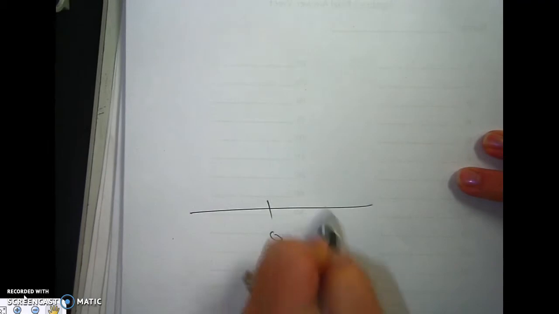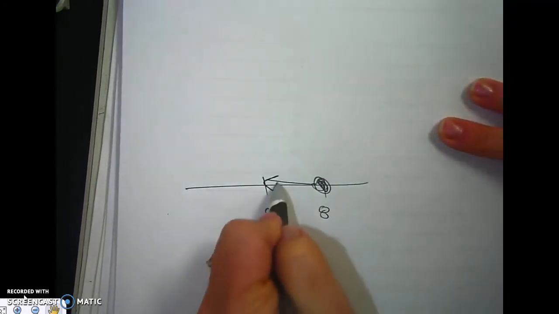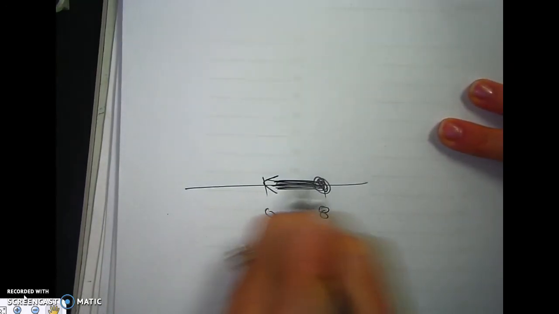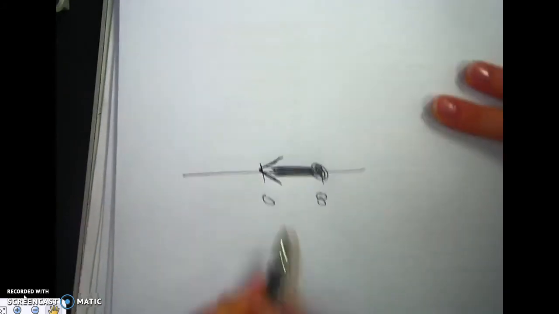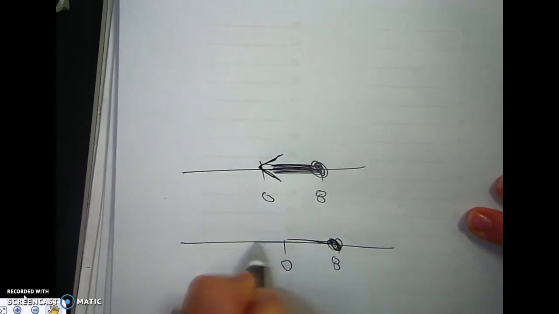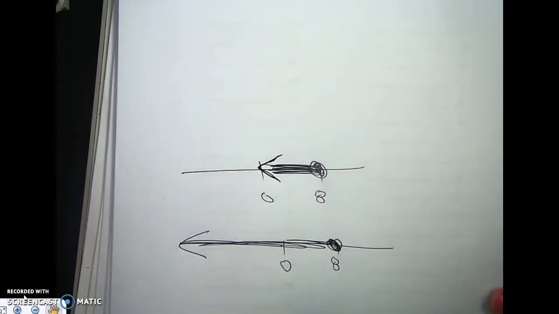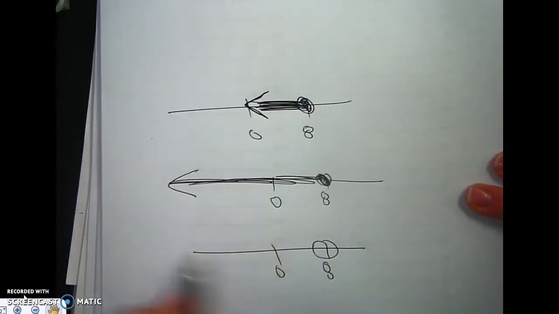I want to show you some more examples. If I had a 0 and an 8, if you go like this, and you just go like that, I can't see it. I need it to be thick enough so that I can see that it's going this way. If you want to, you can go like this, and go like this. But what you cannot do is going like this.